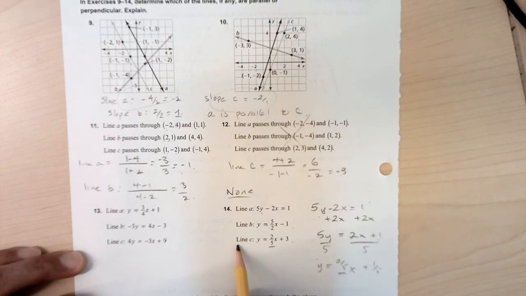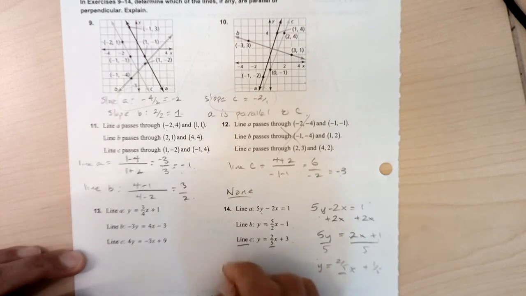2/5 and 2/5, line C, and this was line A, are parallel. So line C is parallel to line A. And that's it. No perpendicular lines here.